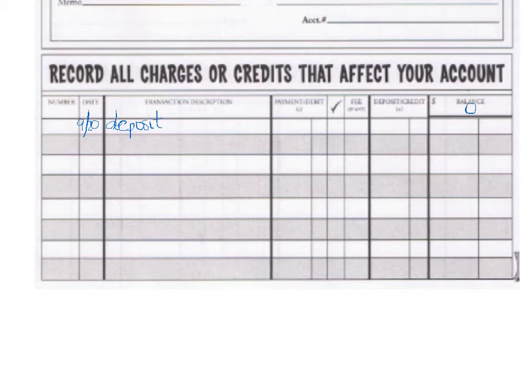So now we're going to go over to, there's 2 sections here. It either says payment, that's if we are spending money, or the other one is deposit. That is what we are doing.